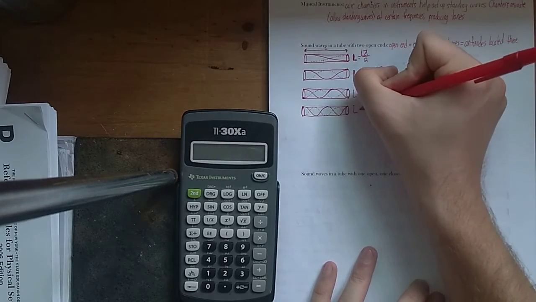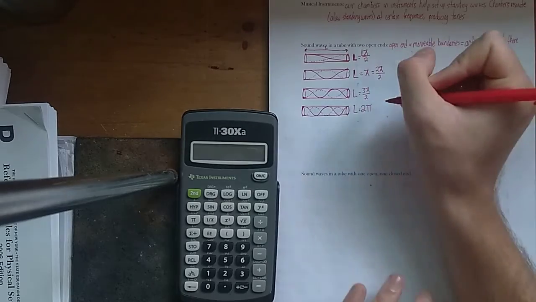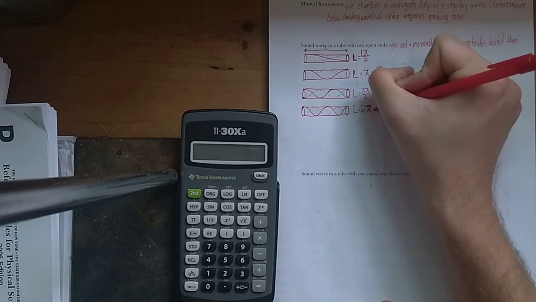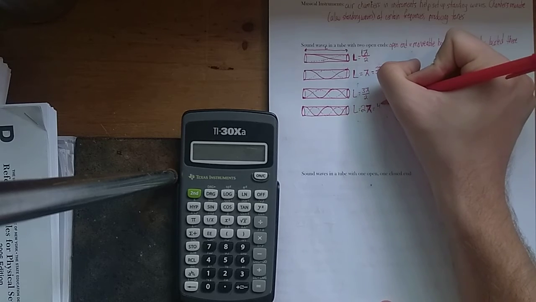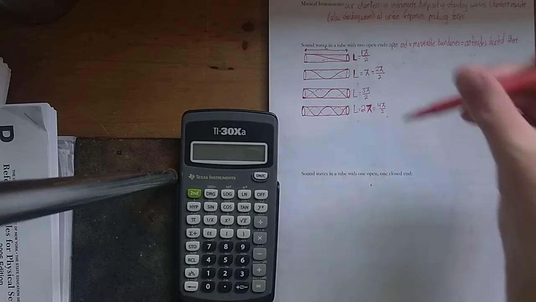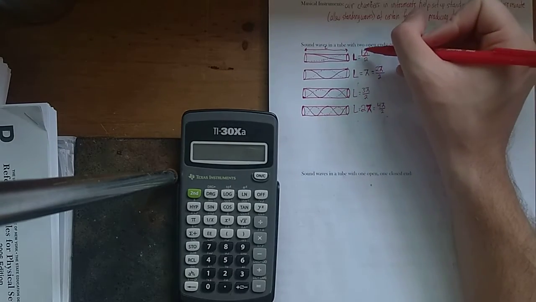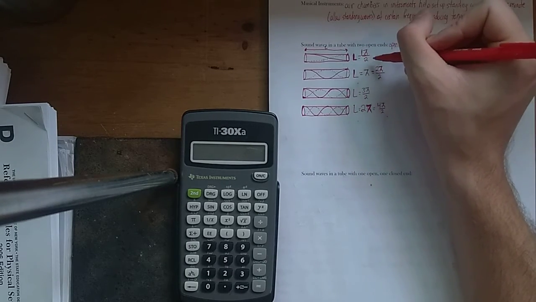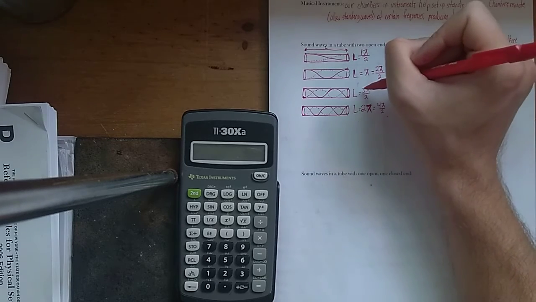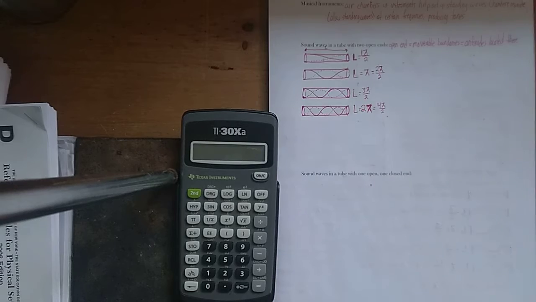Okay, so here L, the length of the tube, is equal to 2 lambda, or if we're going with our pattern, 4 lambda over 2. So again, notice the pattern seems to be multiples of a half wavelength: 1 times lambda over 2, 2 times lambda over 2, 3 times lambda over 2, 4 times lambda over 2.